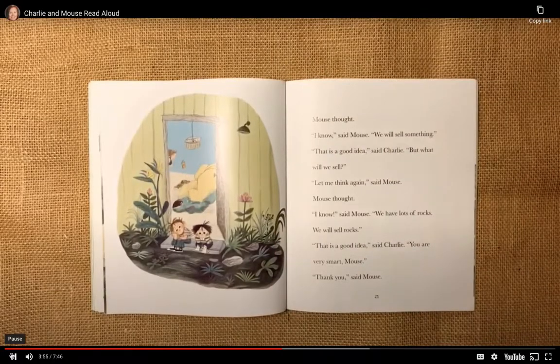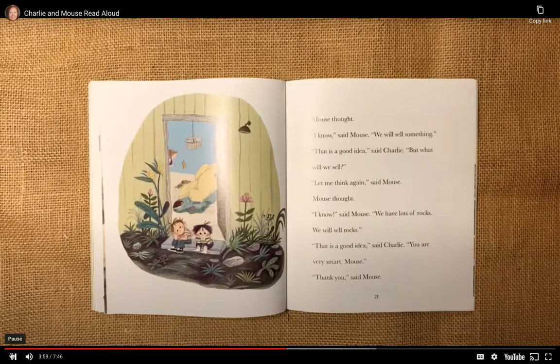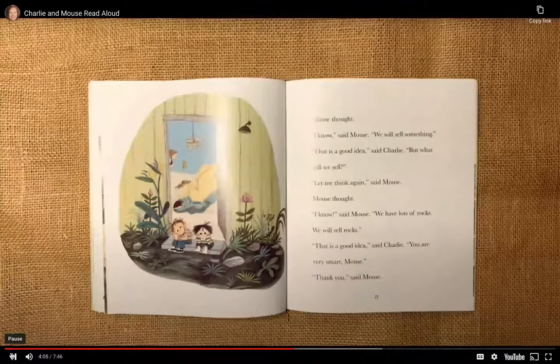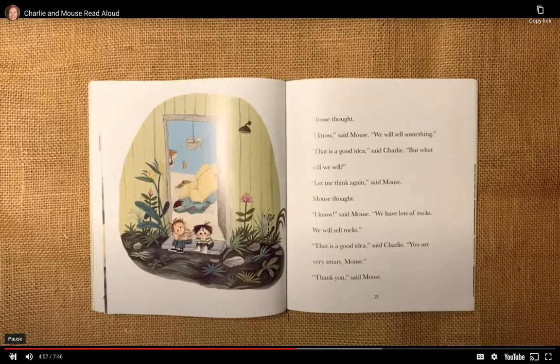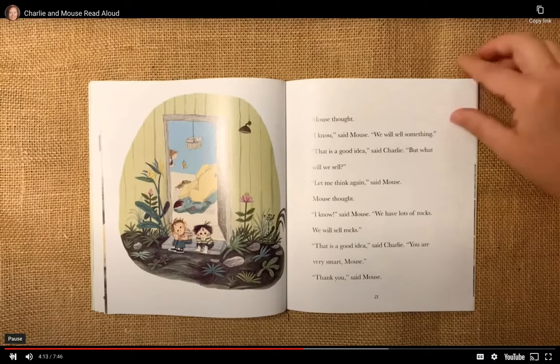"I know," said Mouse. "We'll sell something." "That is a good idea," said Charlie. "But what will we sell?" "Let me think again," said Mouse. Mouse thought. "I know," said Mouse. "We have lots of rocks. We will sell rocks." "That is a good idea," said Charlie. "You are very smart, Mouse." "Thank you," said Mouse.